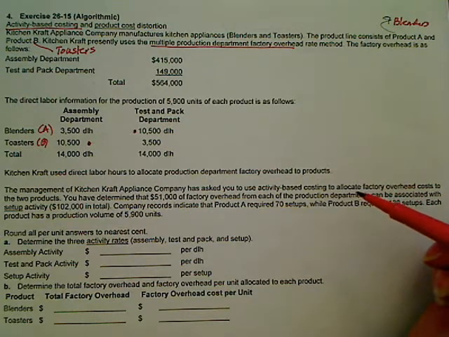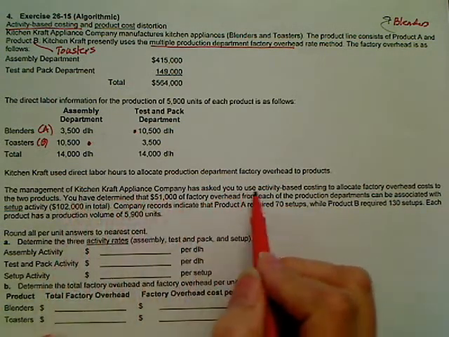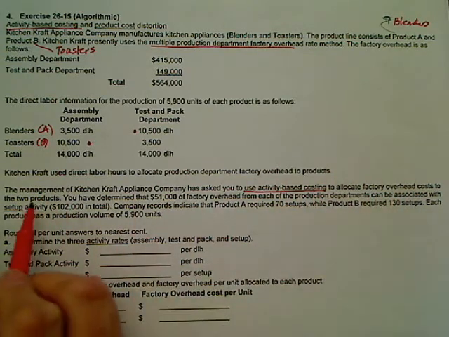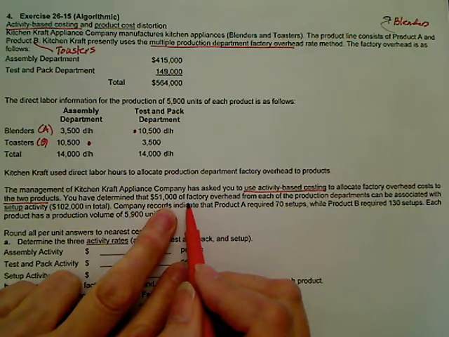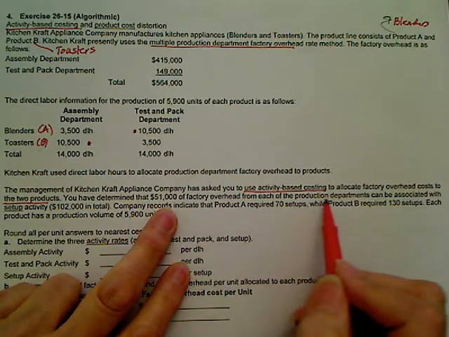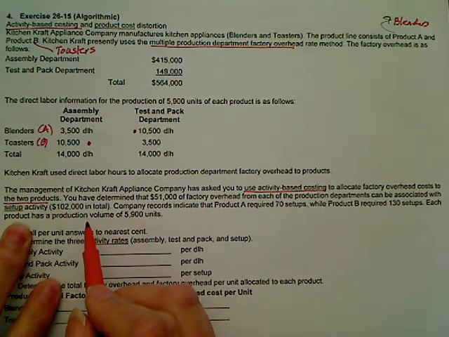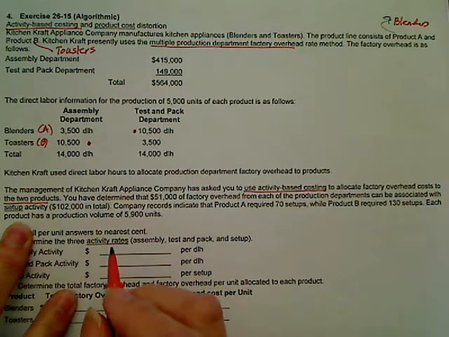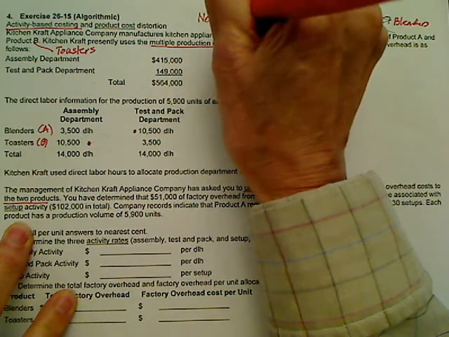The management has asked you to use activity-based costing to allocate factory overhead to the two products. You've determined that 51,000 of factory overhead from each of the production departments can be associated with setup activity. So we're starting a new activity, and the new activity is setups.